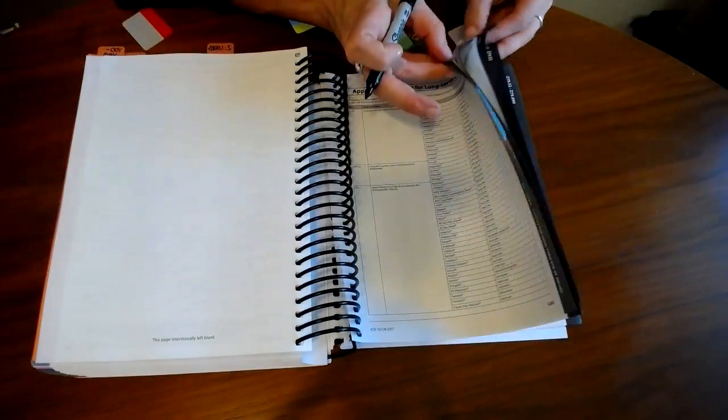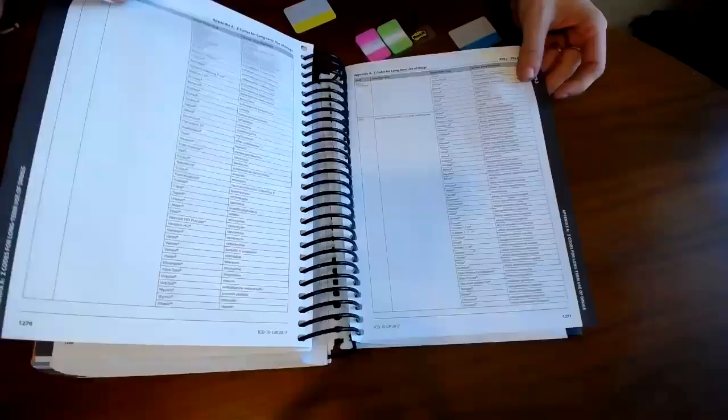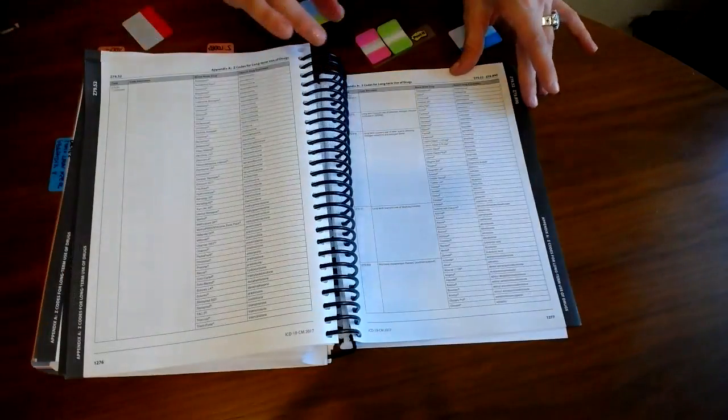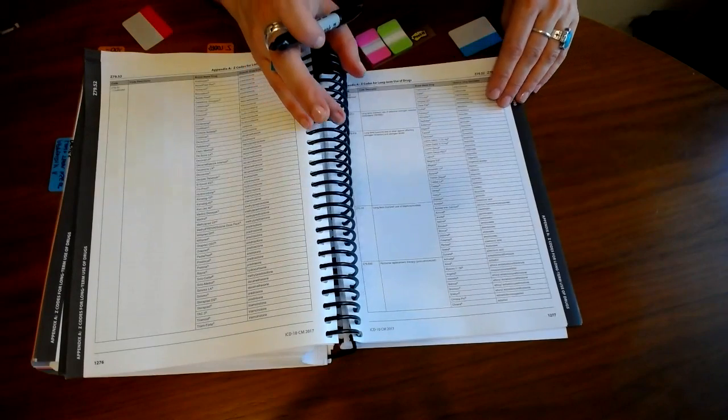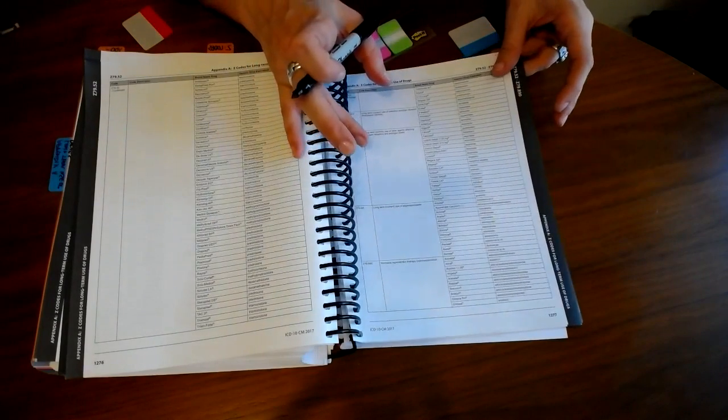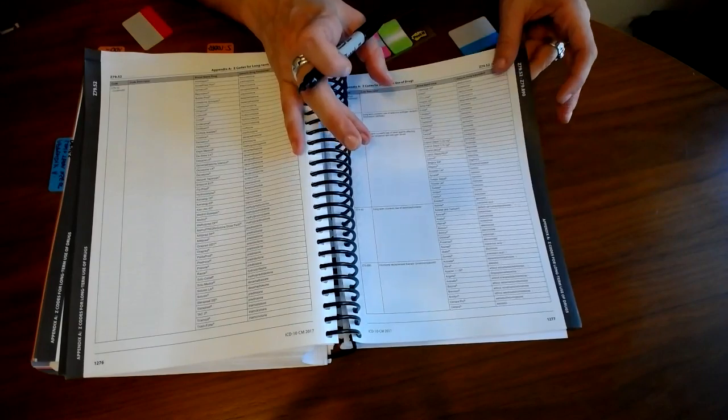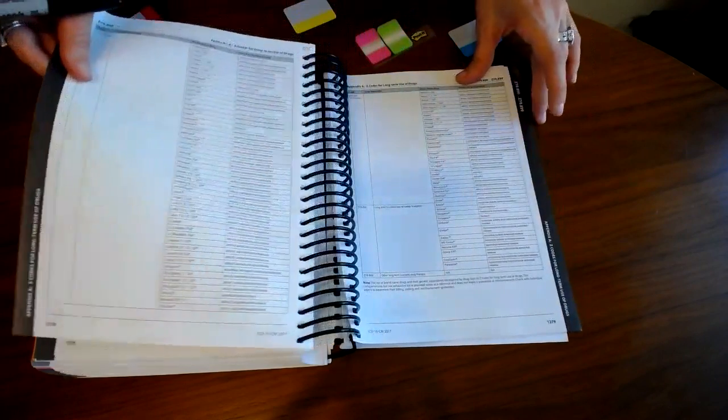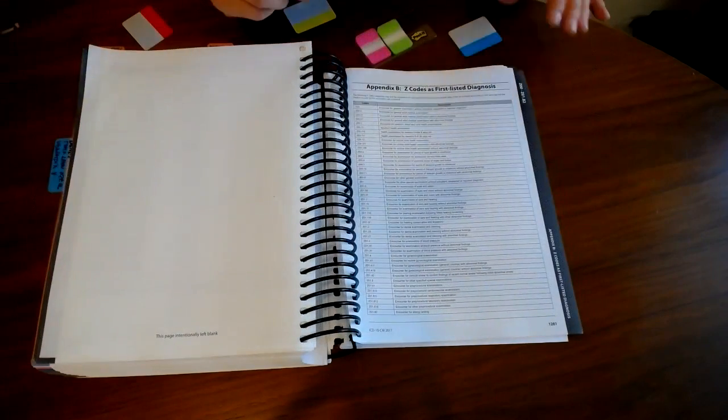Let's go ahead and put that there. So appendix, you can see how many we have, right? Long-term use of contraceptives, long-term use of bisphosphonates. No, I know I mispronounced that, but some of these I don't even know.